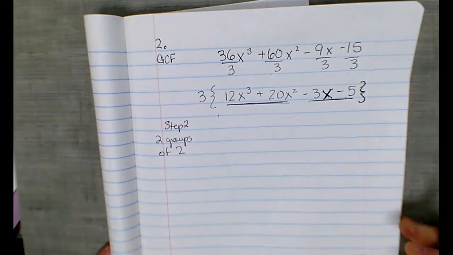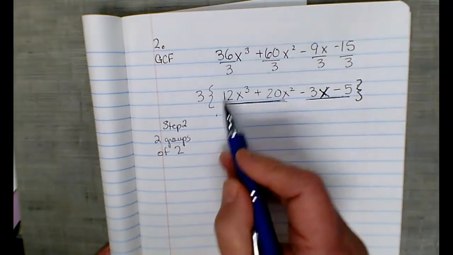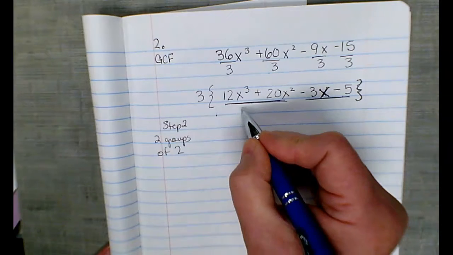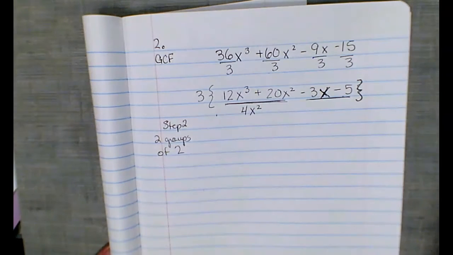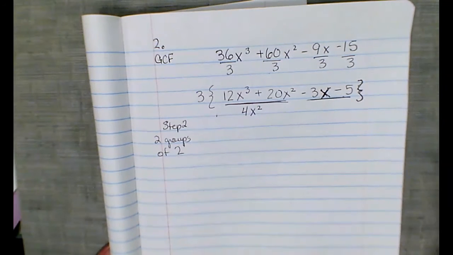Two groups of 2. So what is the GCF for this group? 4x squared. What's the GCF for that one? It always has a GCF.